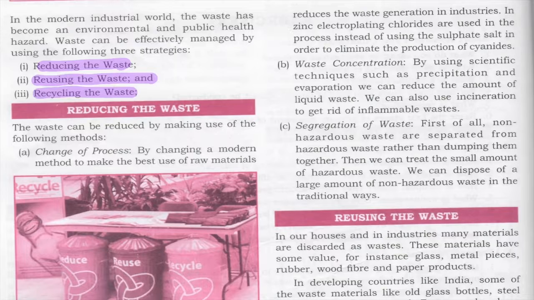Waste can be reduced by using processes like change of process, waste concentration and segregation of waste. By changing to a modern method and making the best use of raw materials, waste generation in industries is reduced. In zinc electroplating, chlorides are used in the process instead of sulfate salt in order to eliminate the production of cyanides. Waste concentration.